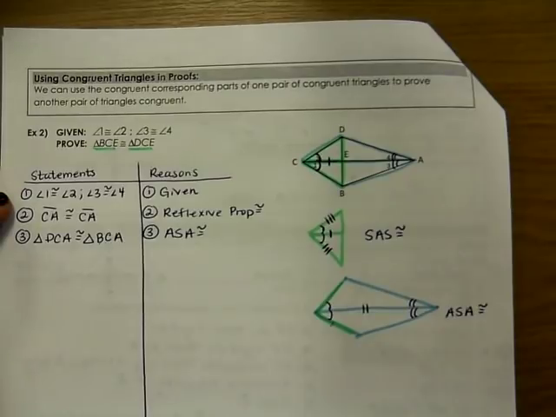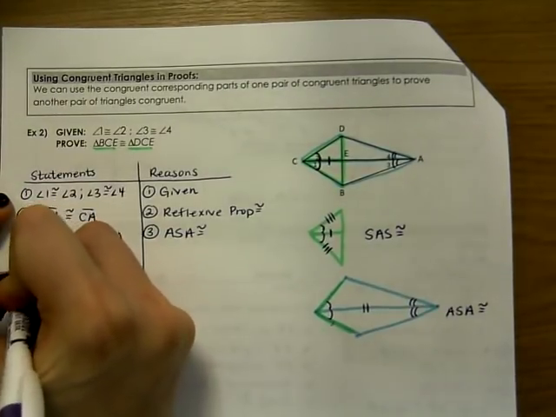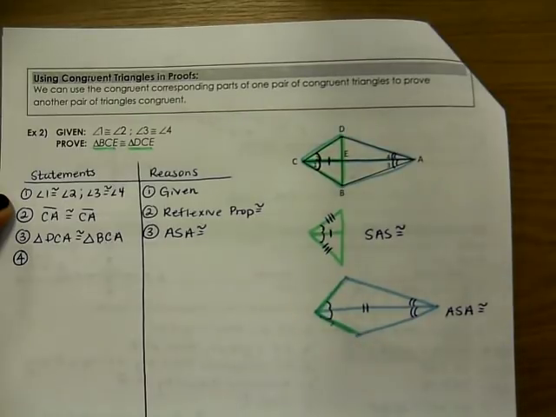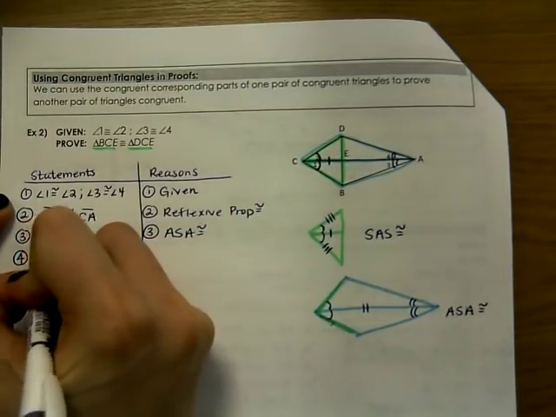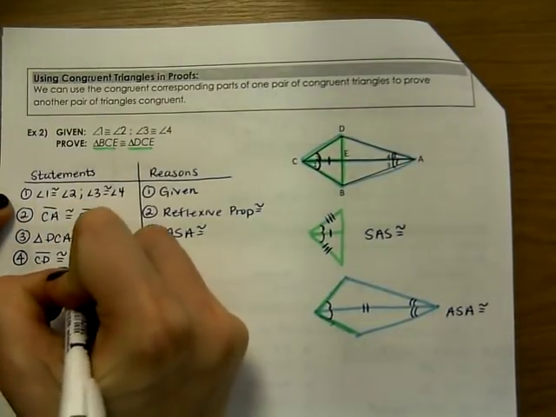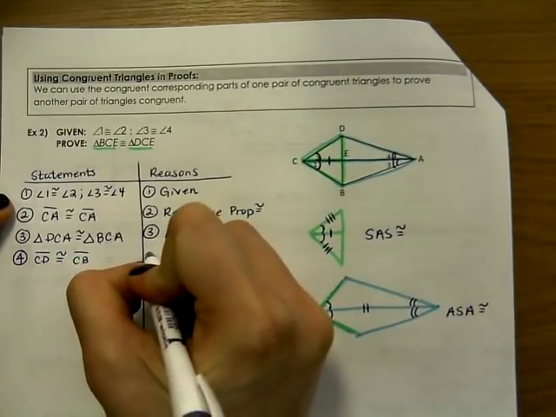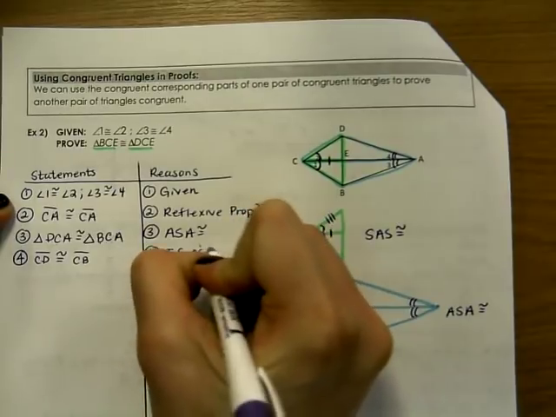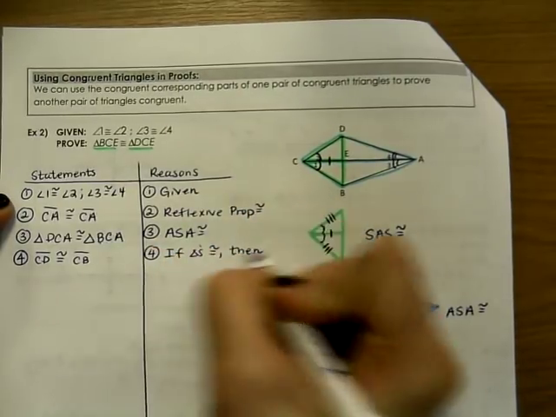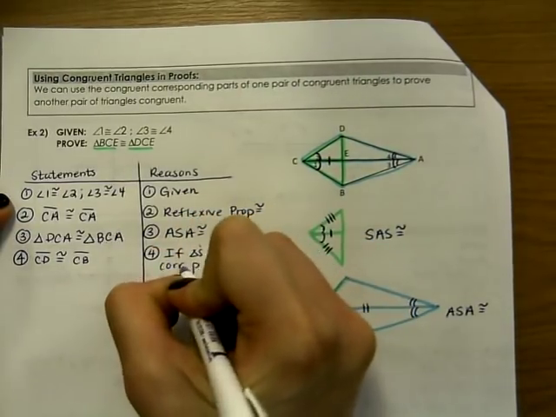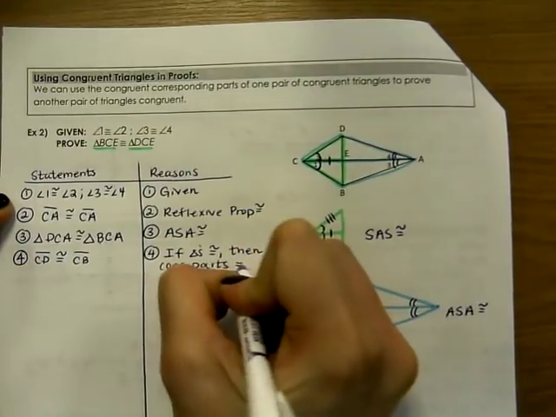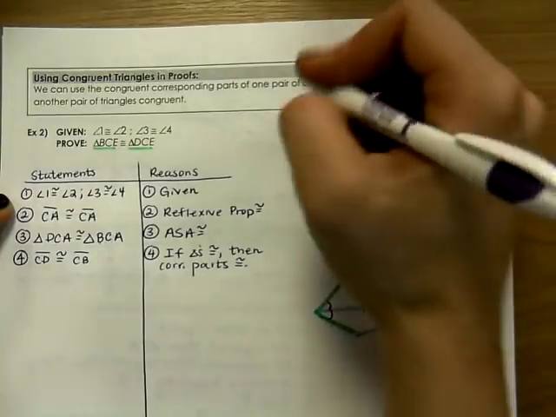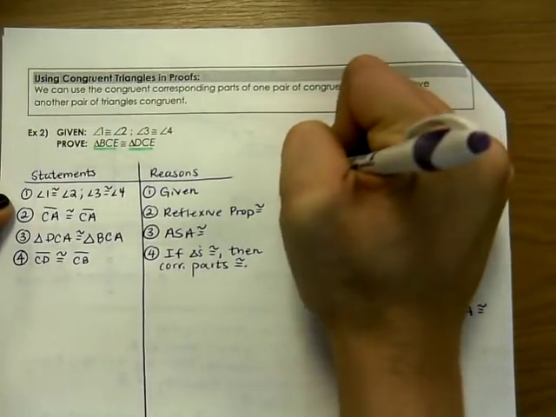between the two angles. Well, the whole purpose of doing that was to prove that these two segments are congruent, or these sides of the triangle. And so we can say that CD is congruent to CB, and that's because if we have congruent triangles, then the corresponding parts are also congruent. And so now we have these two segments congruent.